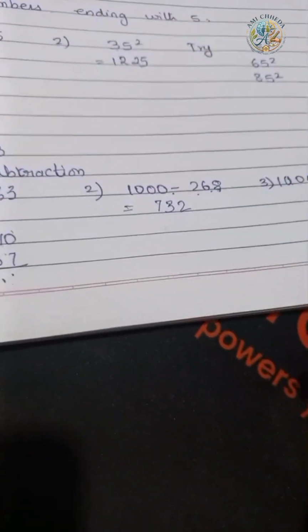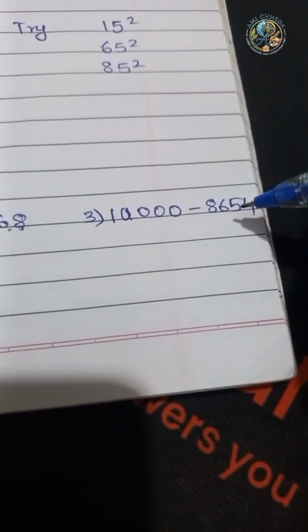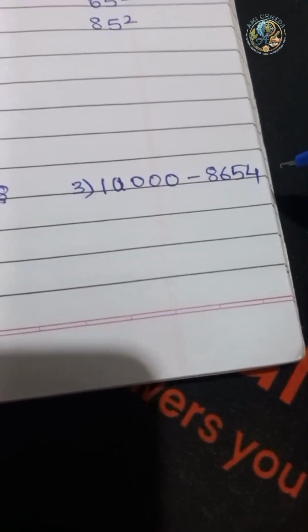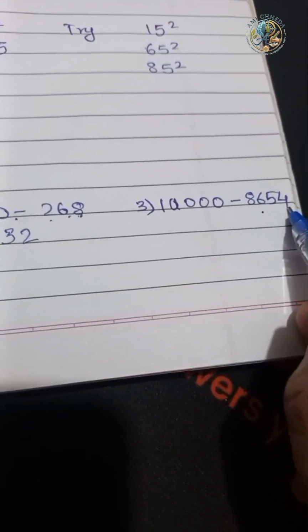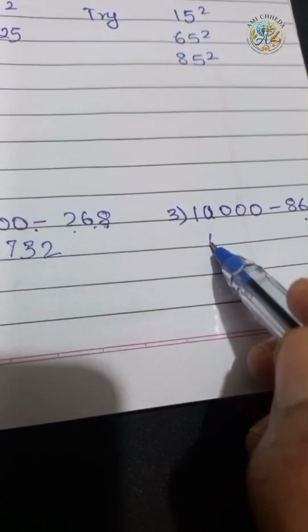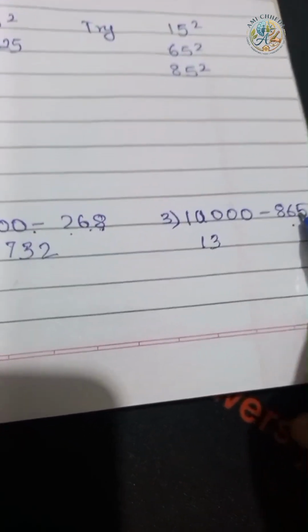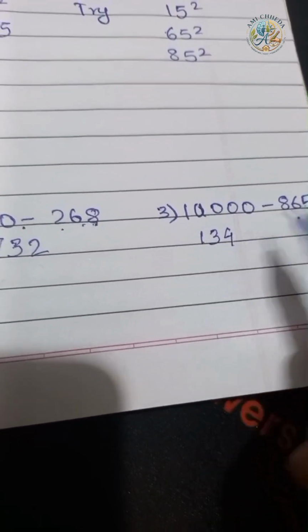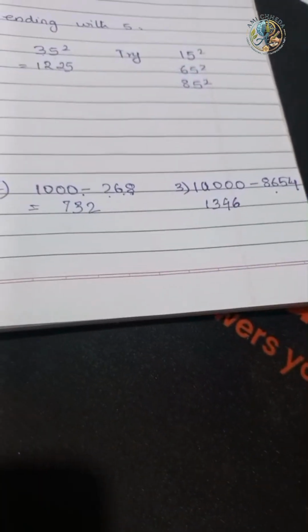So the answer will be 732. In the same way, 10,000 minus 8,654. Same method, all from 9, last from 10. 9 minus 8 is 1, 9 minus 6 is 3, 9 minus 5 is 4, 10 minus 4 is 6. Got it?